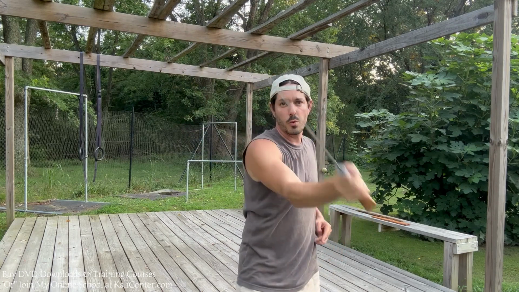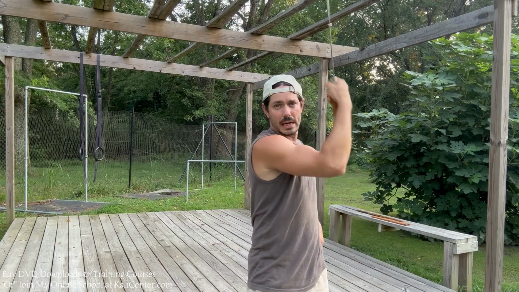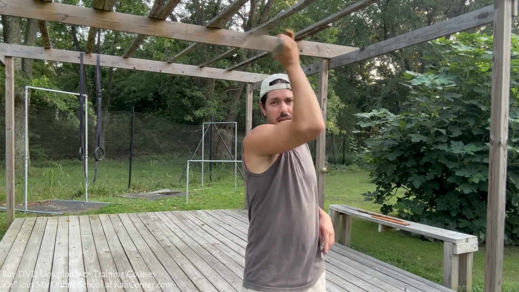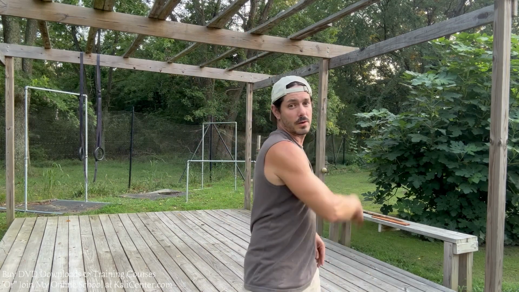Okay, so when we're just working our florettes 1 and 2, just kind of in flow like this, you do not have to worry about touching your angle 1 and angle 2 chamber positions. Just let it move fluidly into the next florette movement.